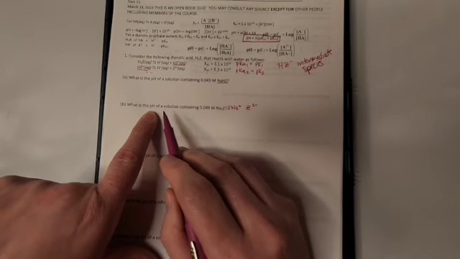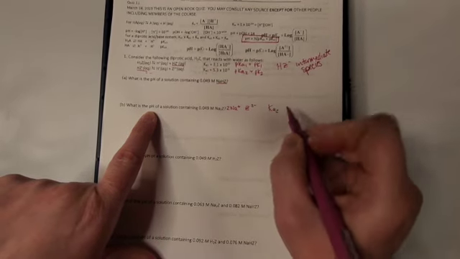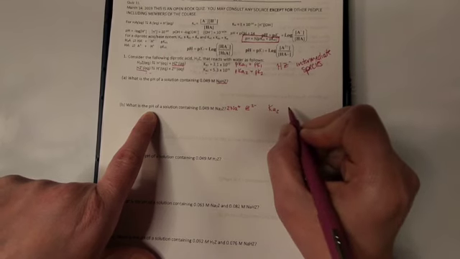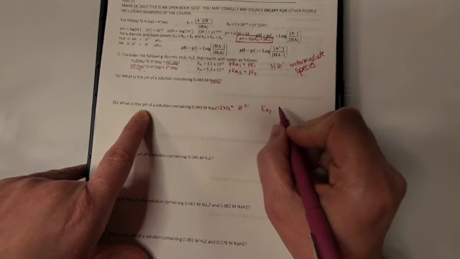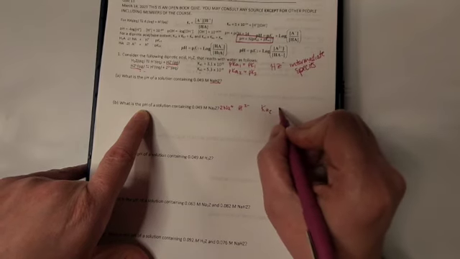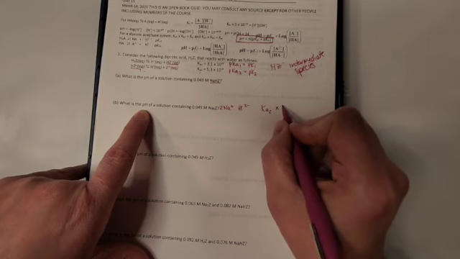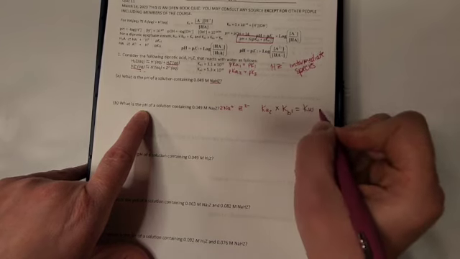So your first step is to go from your Ka2 and find your Kb. If you'll remember how these equations work, Ka2 times Kb1 is going to equal Kw.